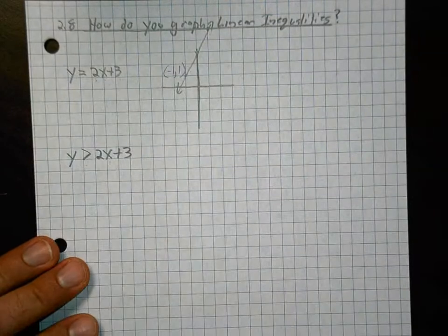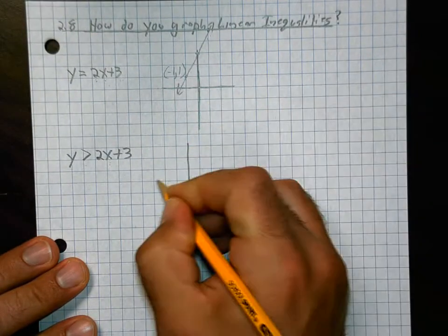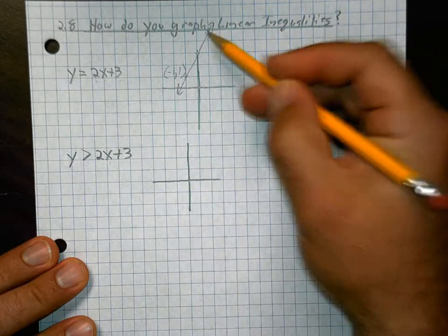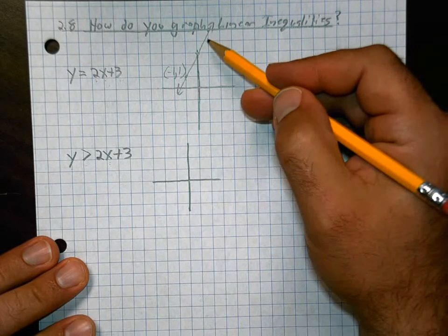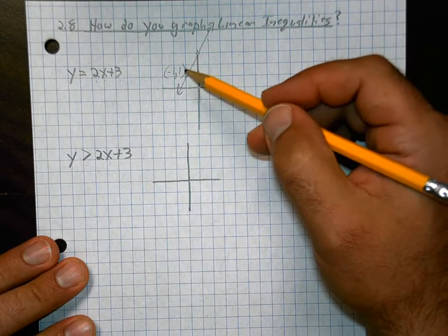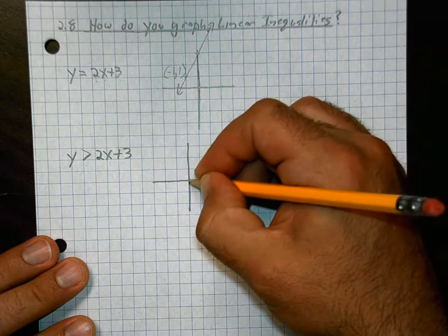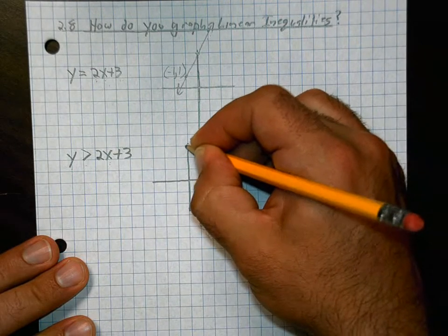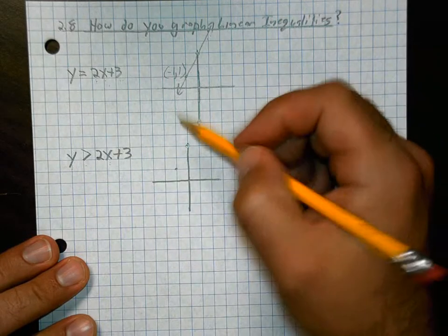Okay, so what we have is a graph that's similar to the one on the top. We still need this basic line, but then we need to somehow show all the data points that satisfy this inequality. Okay, so if I was to graph that, again, let's get the graph on here. Now it's going to run in here.